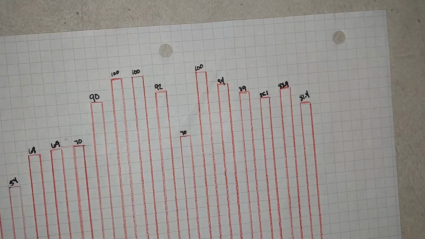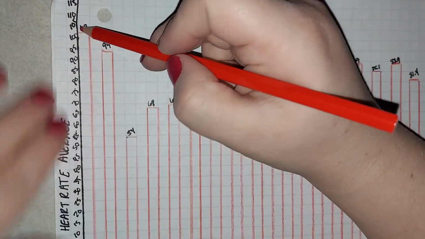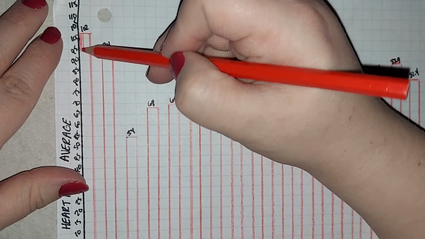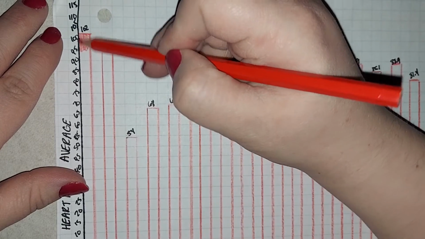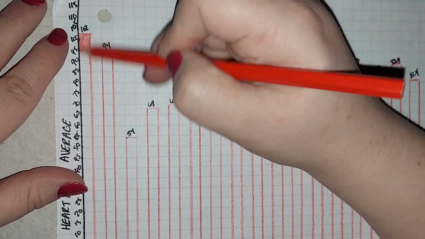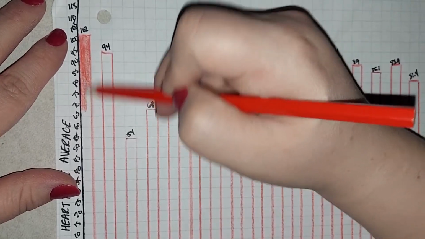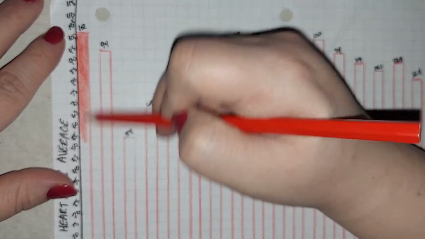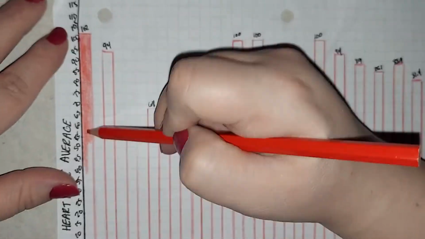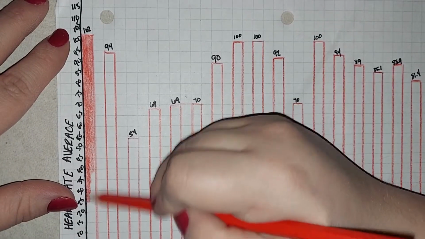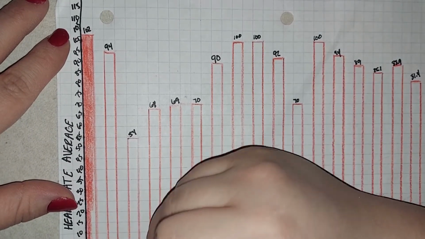So once we have all these data points, then we can go in and we can color in our bars. You want to make sure it's nice and solid, especially if you're going to scan something, so that the color picks up well. Doesn't get a lot of white space. You don't need to press too hard, just to make sure that you have the color filled in.